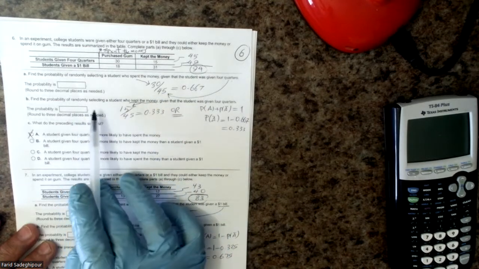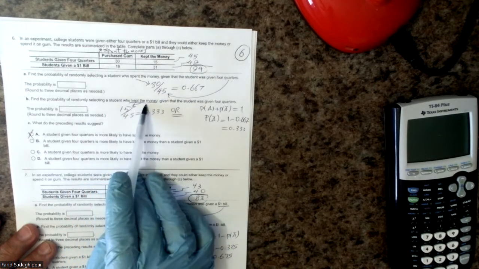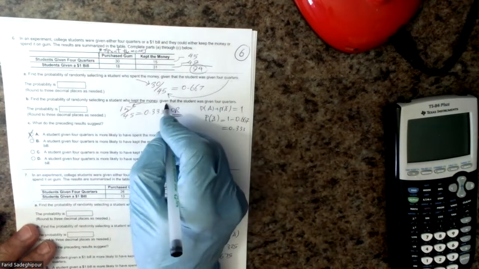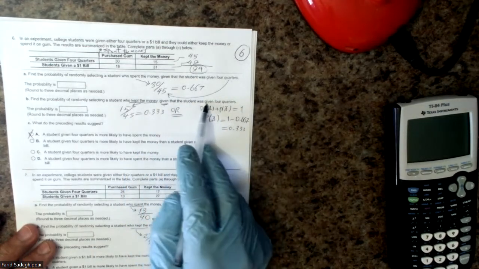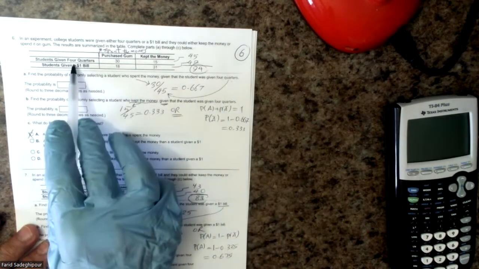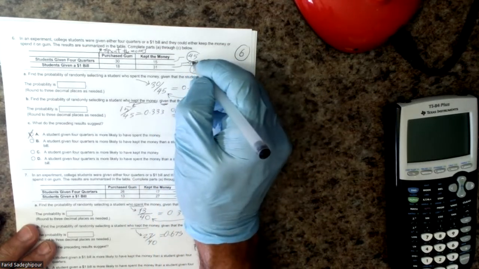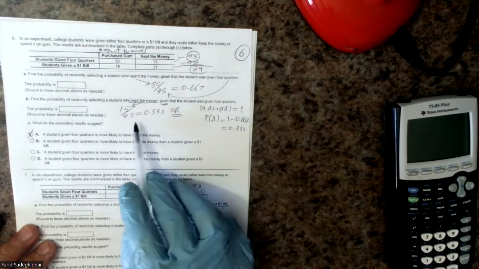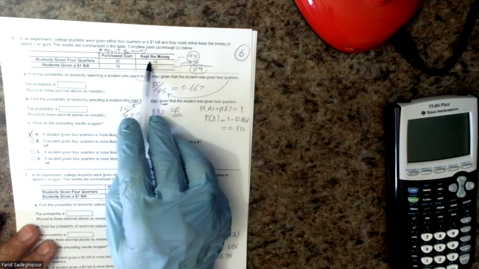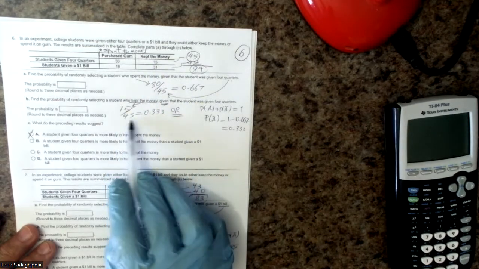Or the second one, find the probability of selecting a student who kept the money given, again after the given, a student was given 4 quarters. There were 45 of them. Out of these 45, kept the money was 15. 15 out of 45.